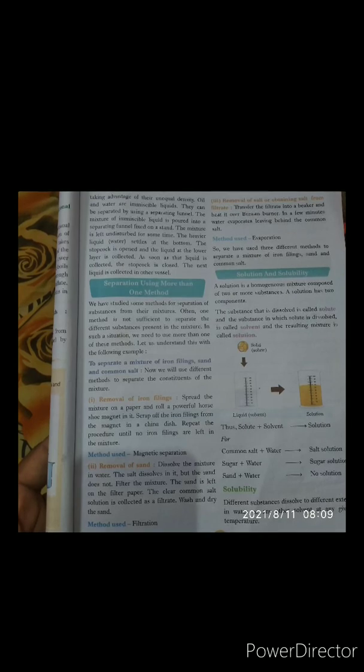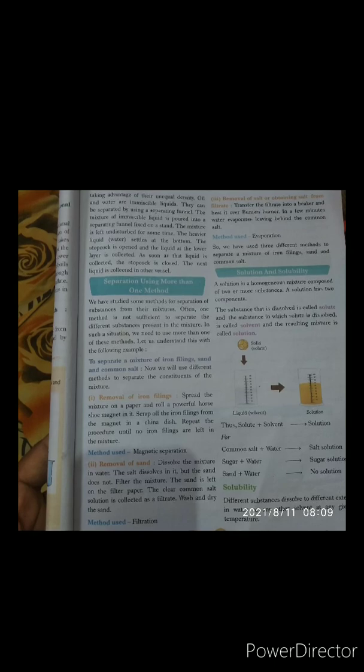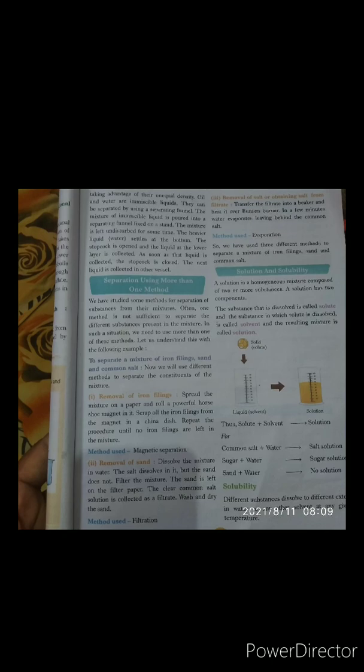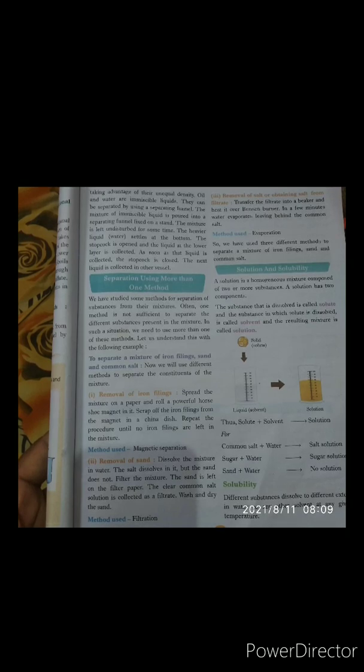We have studied some methods for separating substances from their mixture. Often one method is not sufficient to separate the different substances present in the mixture. In such a situation, we need to use more than one of these methods. Let us understand these with the following example.